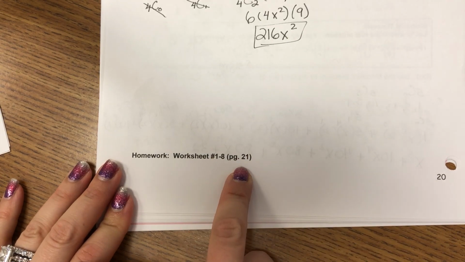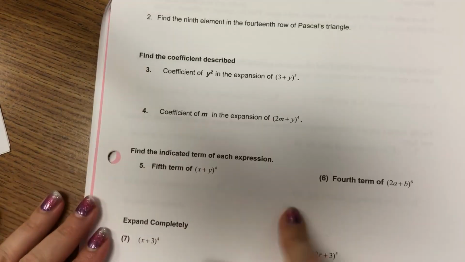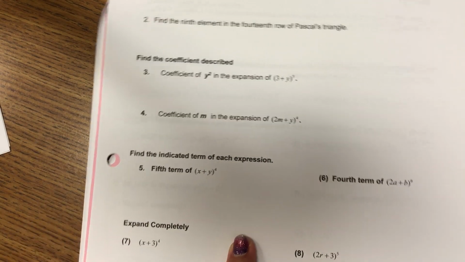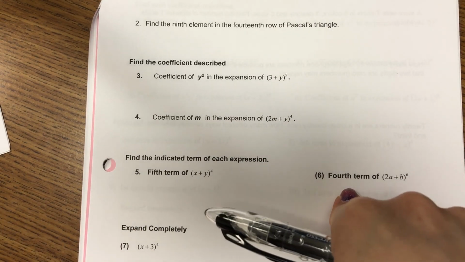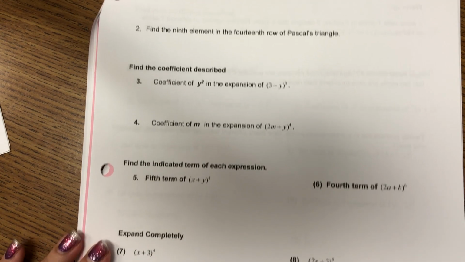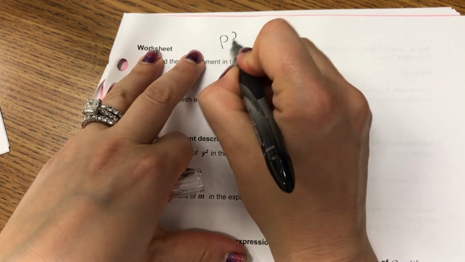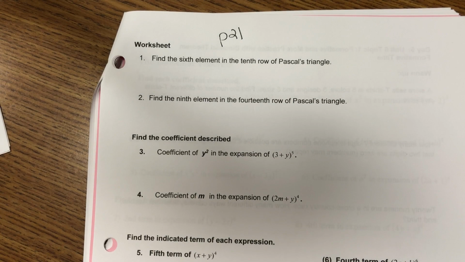Okay, so your homework is page 21, numbers 1 through 8. Also, study for the quiz. Your quiz is on counting principle, tree diagrams, permutations, and combinations. Binomial expansion is not on the quiz. That will be on the test after the quiz.